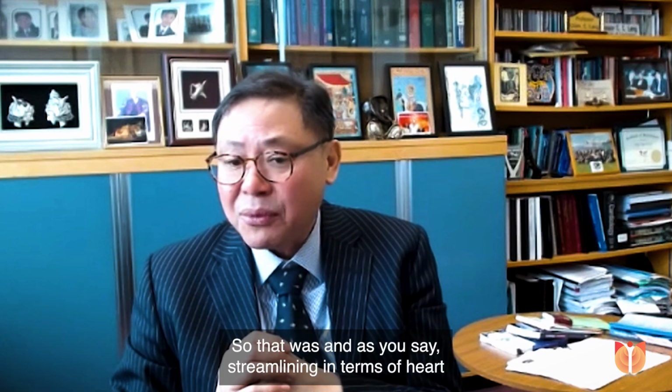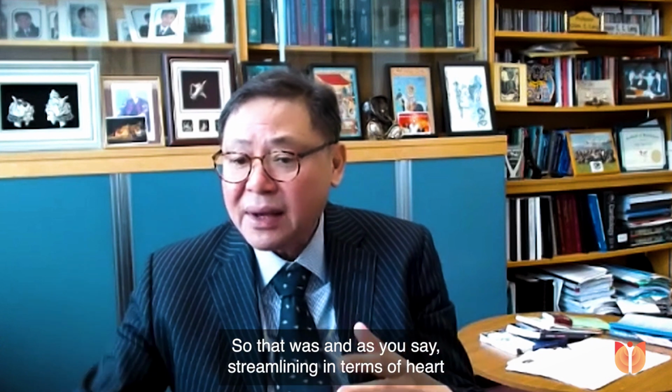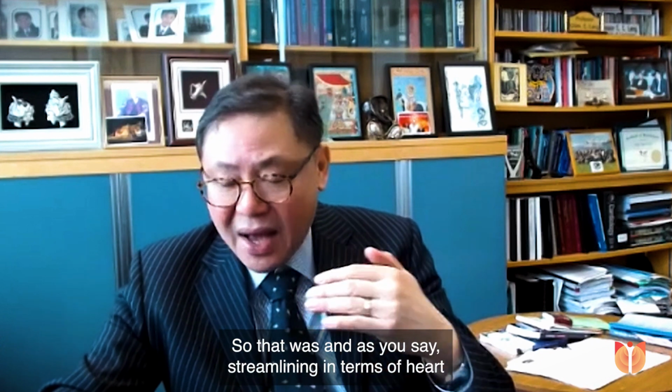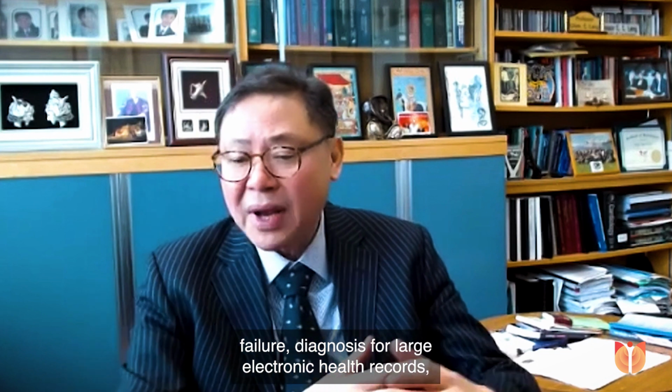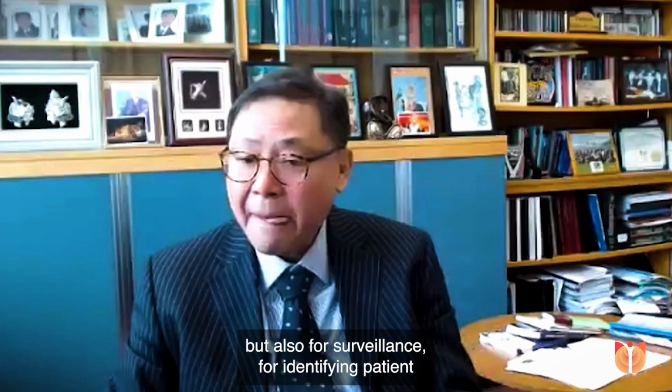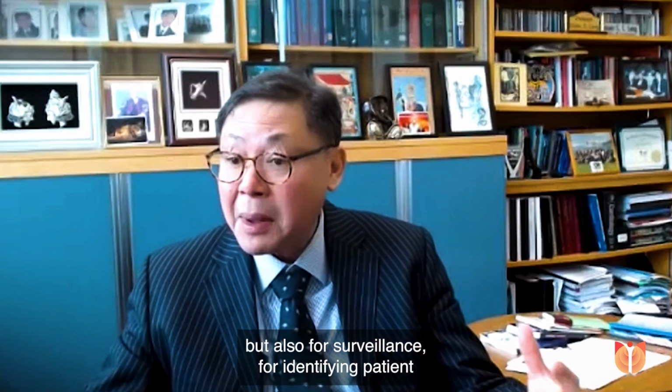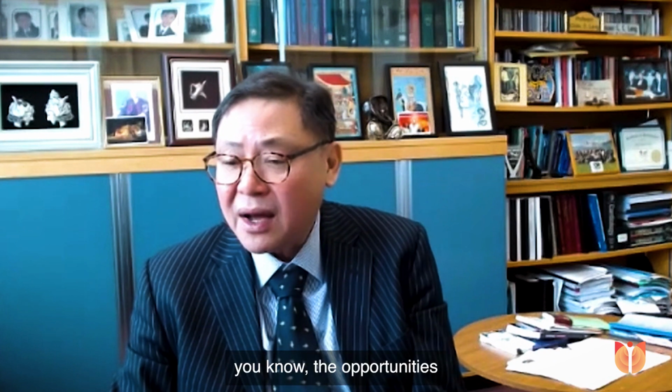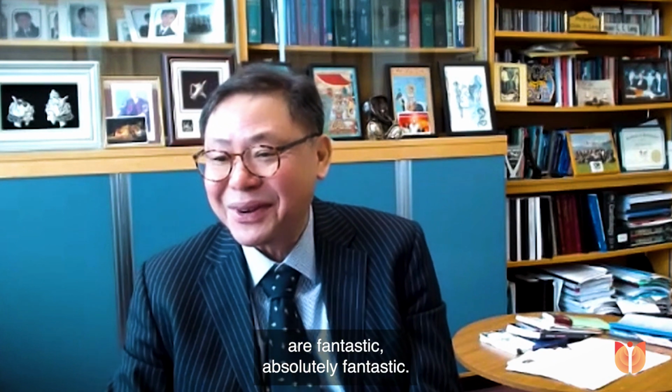So that was streamlining in terms of heart failure diagnosis for large electronic health records, but also for surveillance and for identifying patient cohorts for future research studies. The opportunities are fantastic, absolutely fantastic.